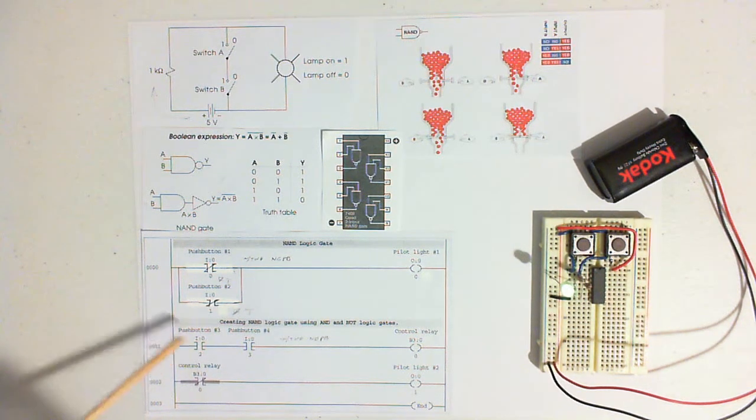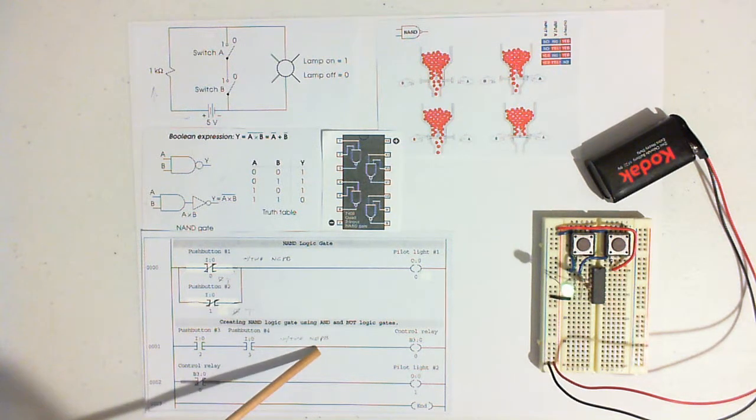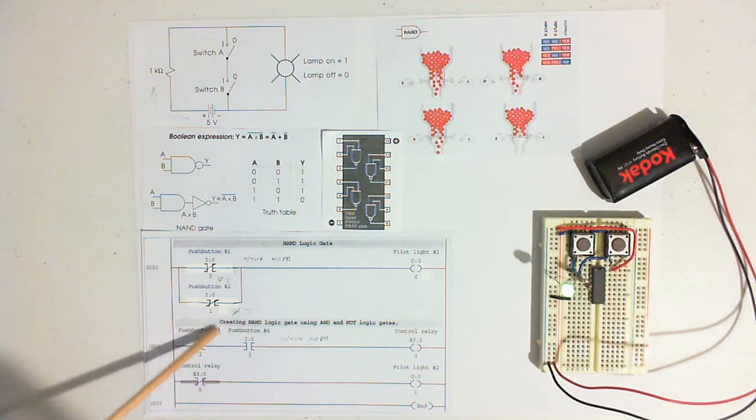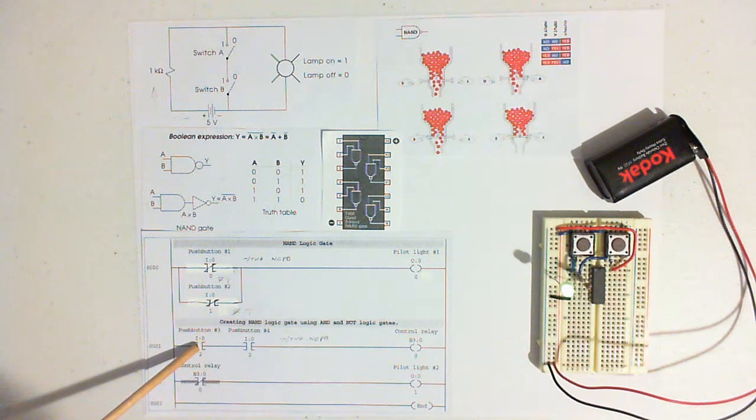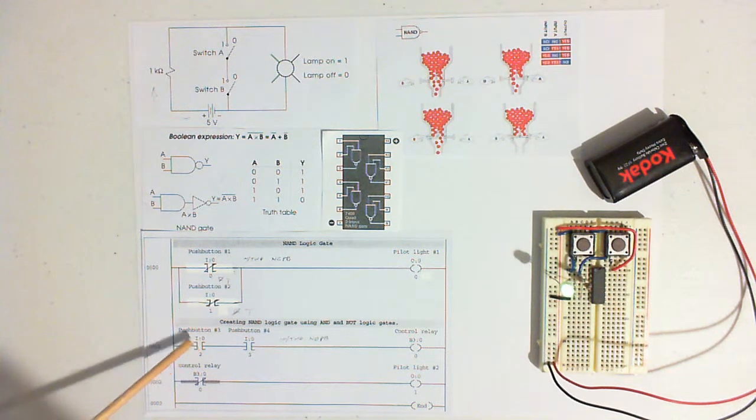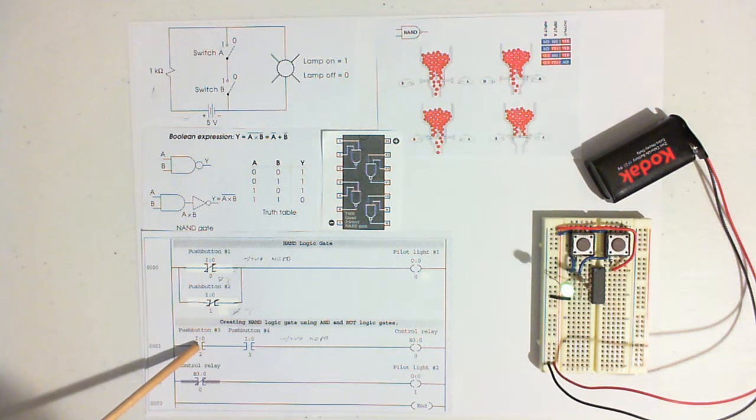The push buttons that are addressed to these two are normally open push buttons. This is push button number 3, and this is a normal examine if closed instruction. You can ask yourself a question: is the contact closed?